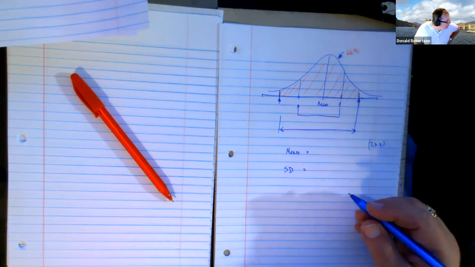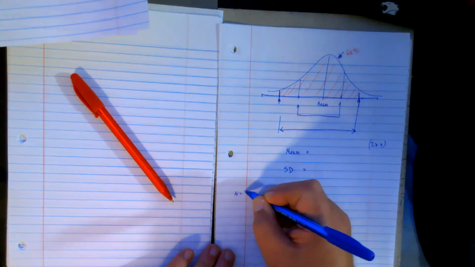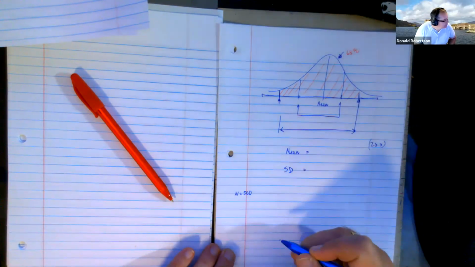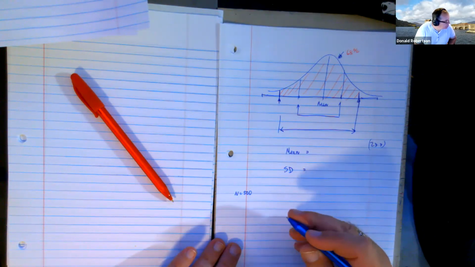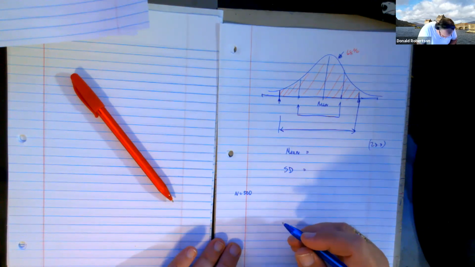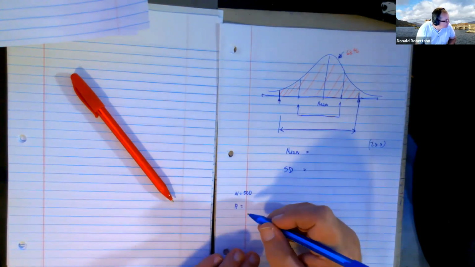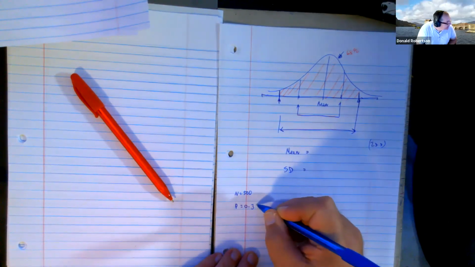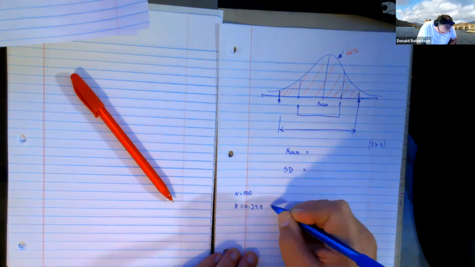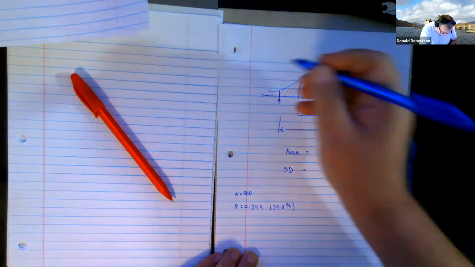Now, if the clinic took repeated samples of 500, okay, so it's 500, what interval should the sample proportions fall in about 95% of the time? So I'm going to use the p-value of 0.399. That's the 39.9% that they mentioned in the question.